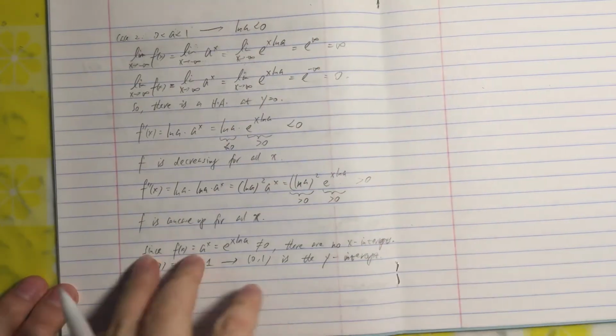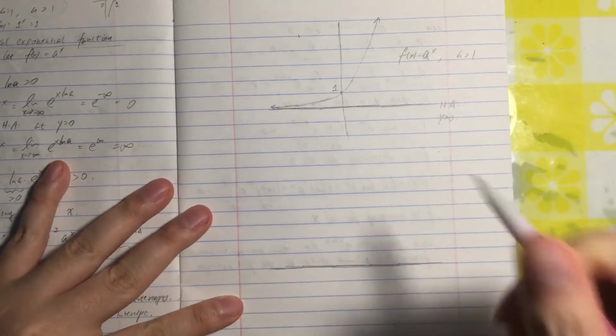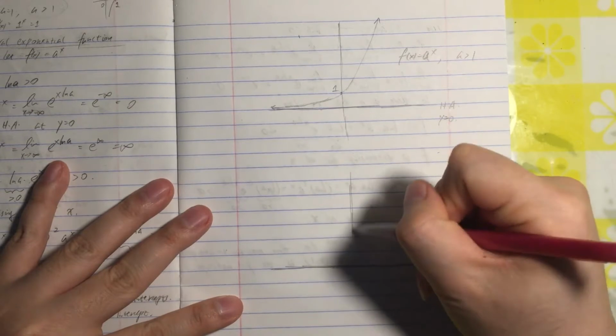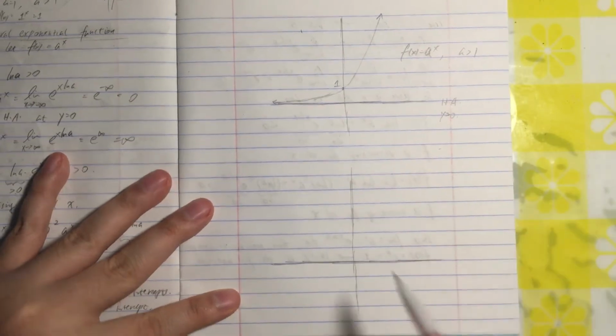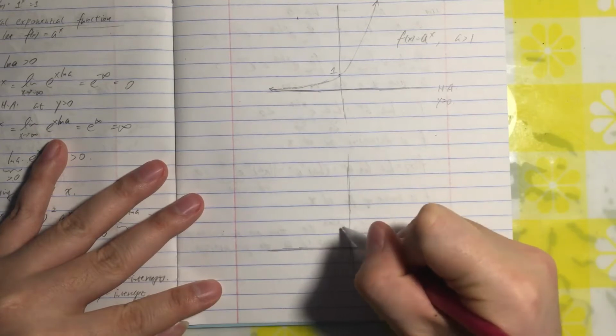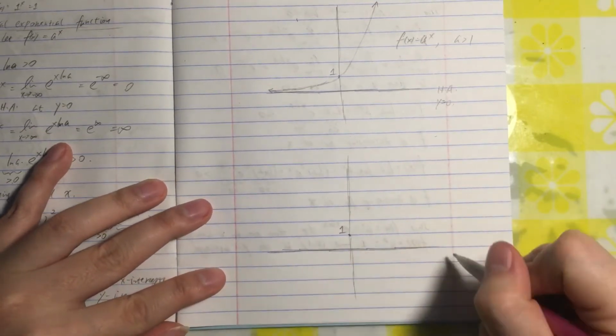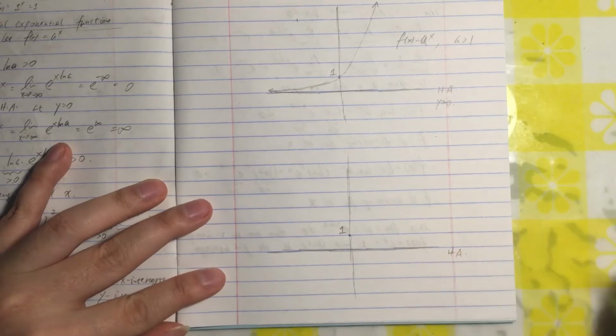Next, based on this information, let's sketch a graph. Let me put a graph here, so it's easier to compare these two graphs. First of all, there are no x-intercepts. The y-intercept is (0, 1). And the horizontal asymptote is y equal to 0, so this line is a horizontal asymptote.